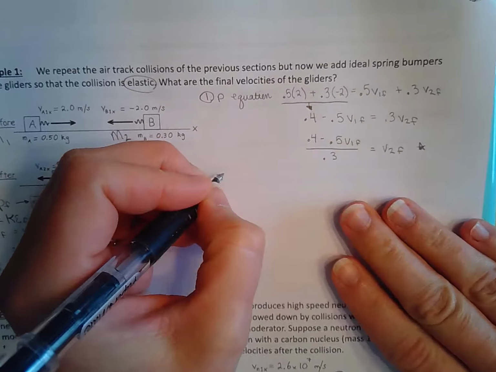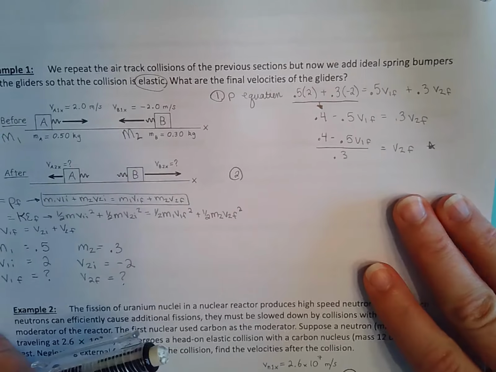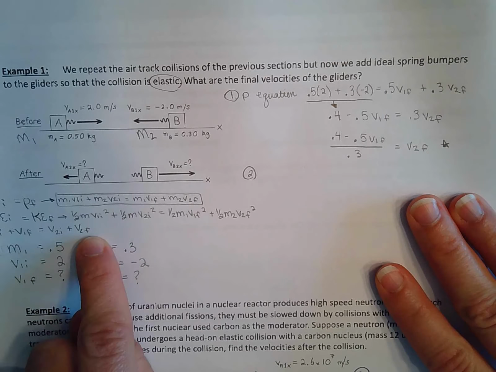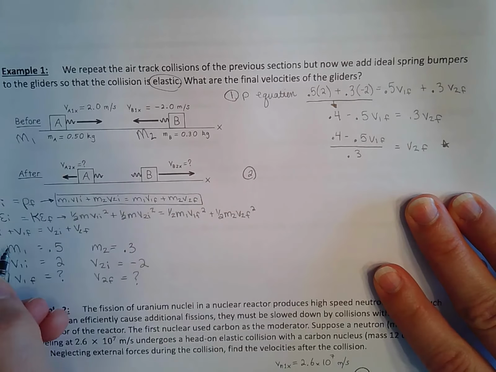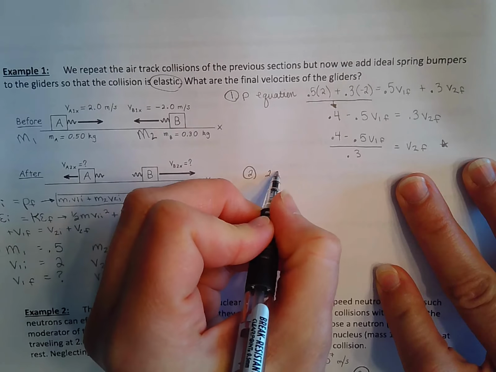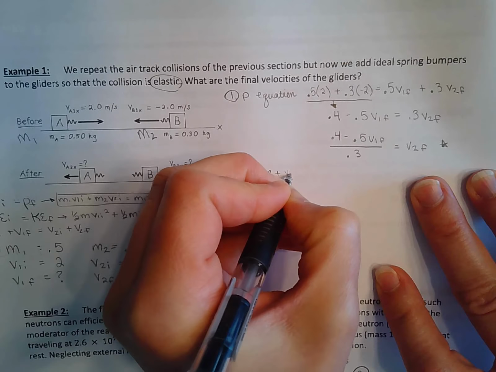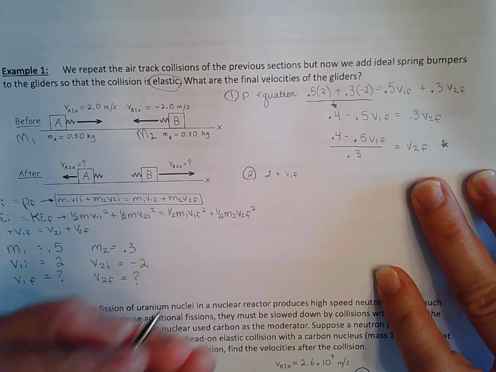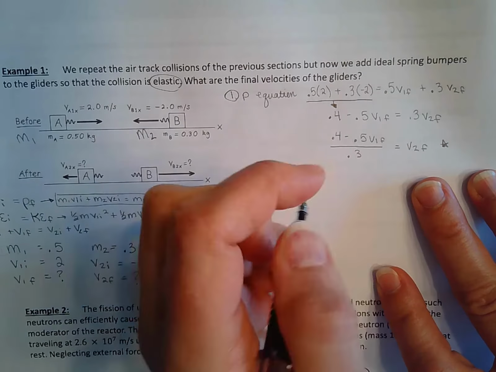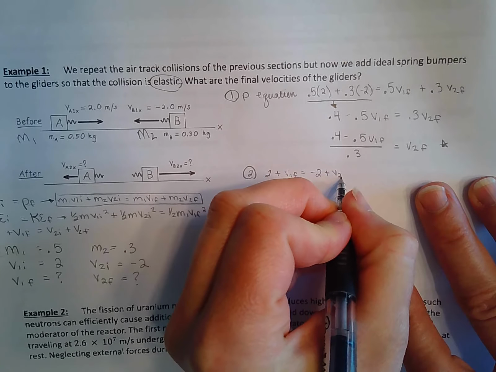Now the second equation that I really like to use is this one right here: V1i plus V1f equals V2i plus V2f. So I'm going to fill that in. V1i is 2 plus V1f is unknown, and that's going to equal V2i is -2 plus V2f is also unknown.